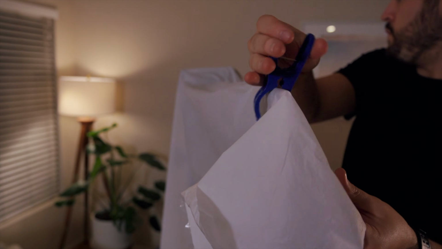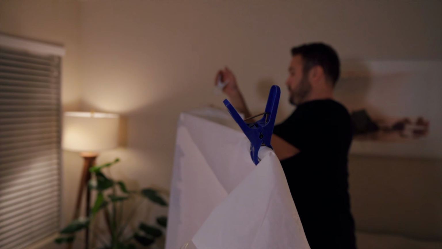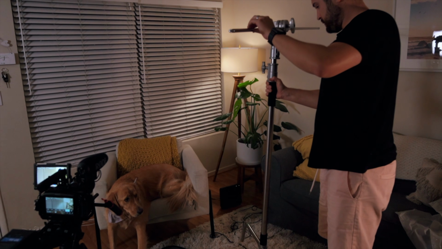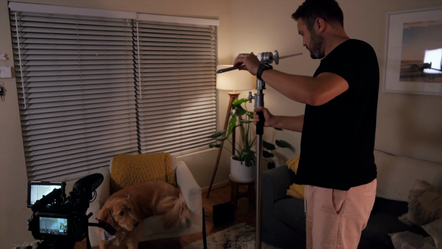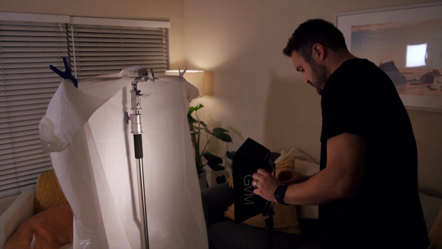I also bought some clips from the dollar store to attach that shower curtain to the C-stand. And really with positioning it, I wanted to bring it as close as possible to help get that soft light. And then I just dialed in the power of the light until it was properly exposed.